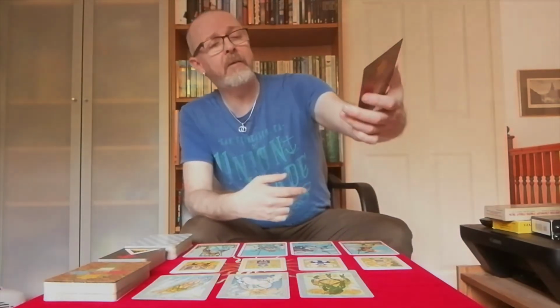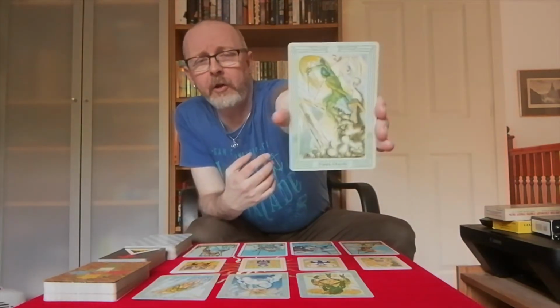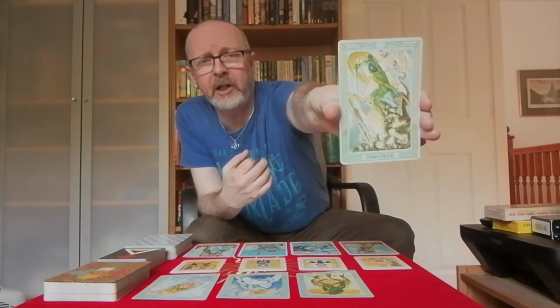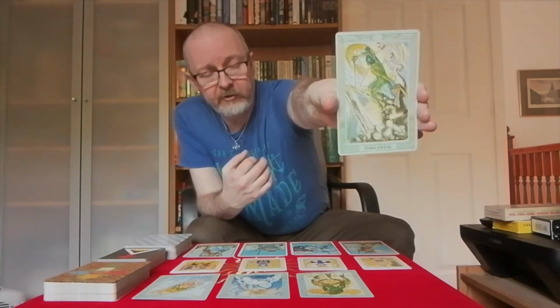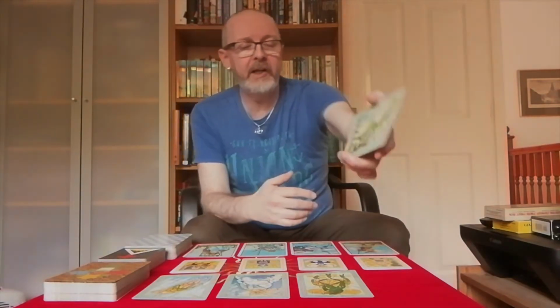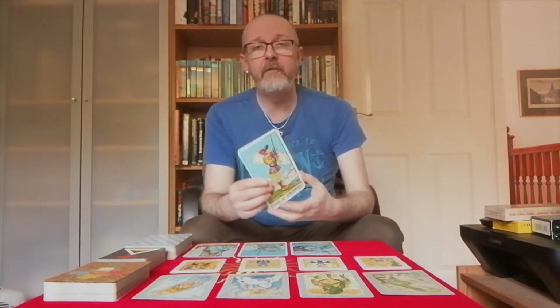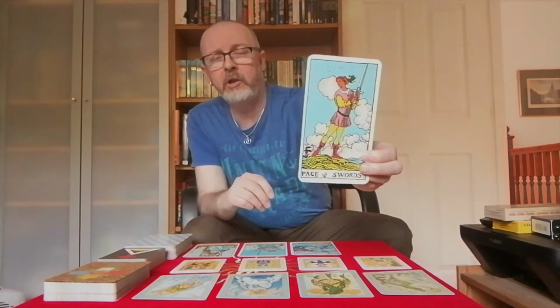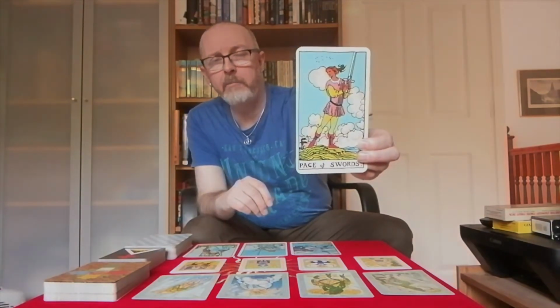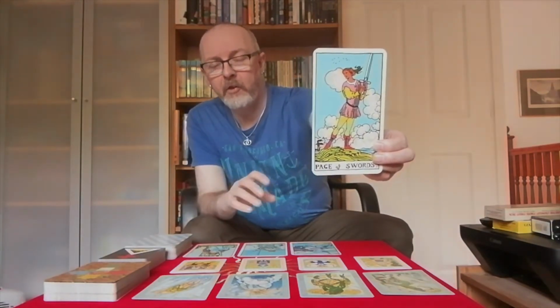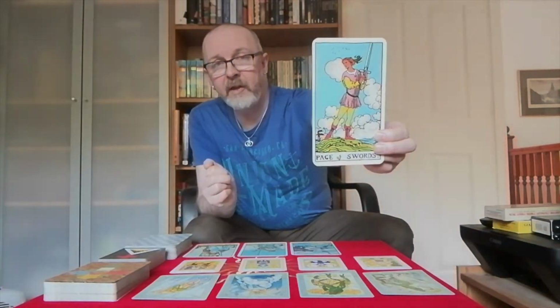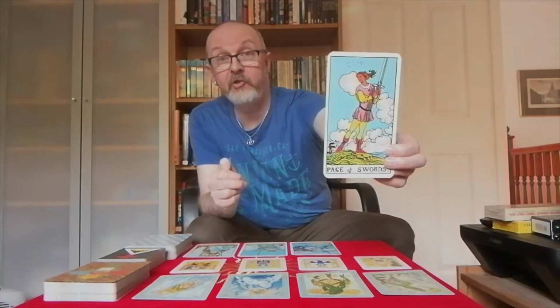So you can see the princess is kind of riding a dust storm, but you can see the sort of clouds of dust. So how does that relate to the page? The page, if you think of this being a young person or an emerging person in the realm of the sword, the realm of the mind, that becomes the archetypal student.